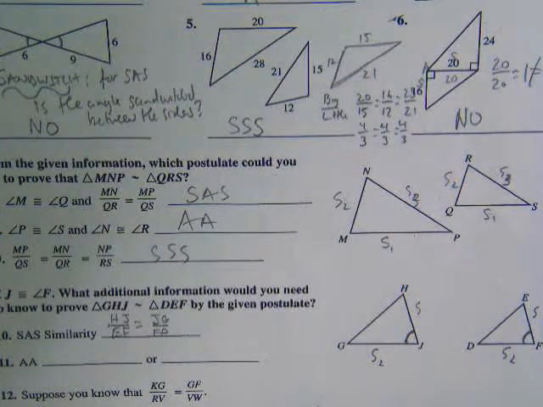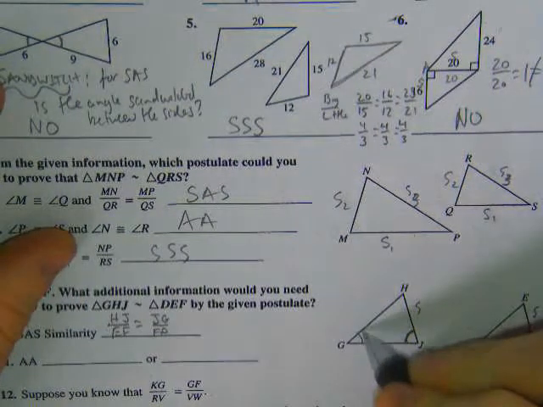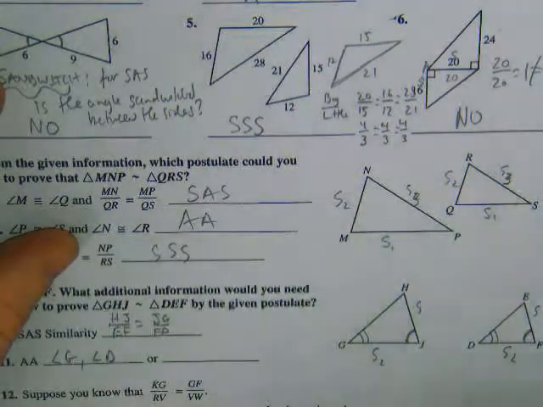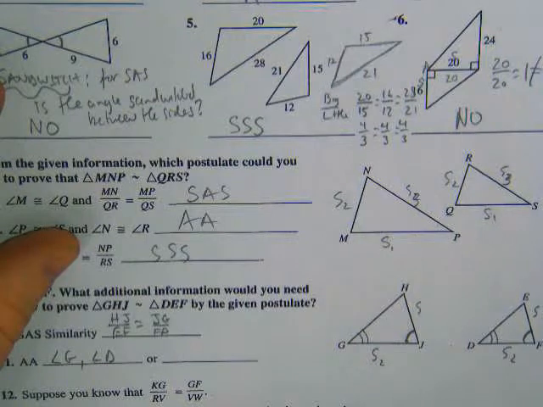Angle. So if we want another angle, we just do angle G and angle D, and then there's another choice too. We could say H and E. Angle H, angle E.